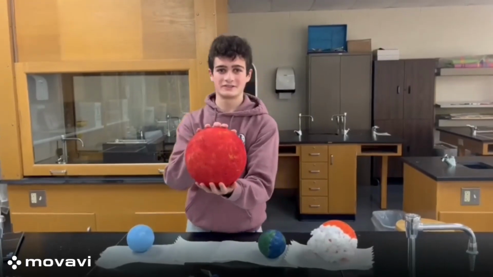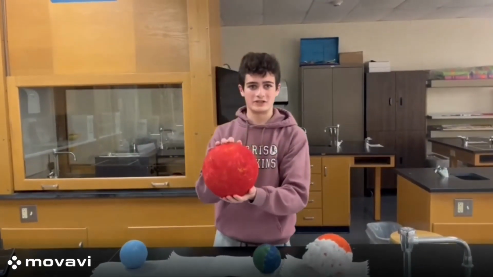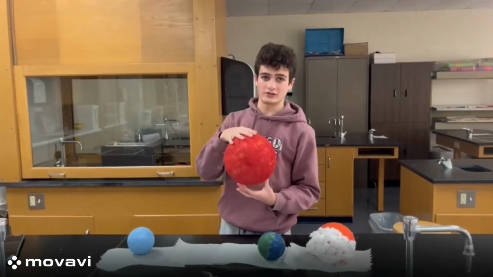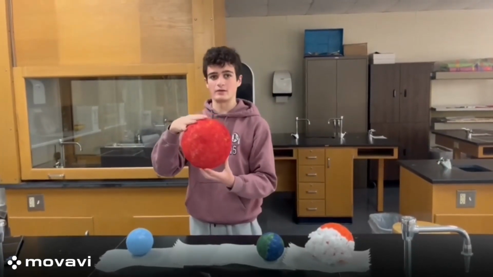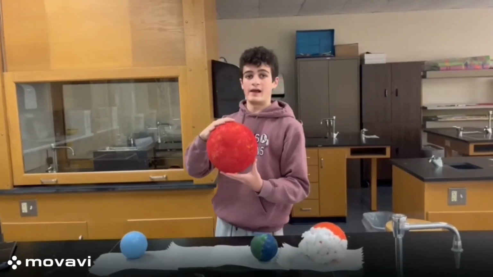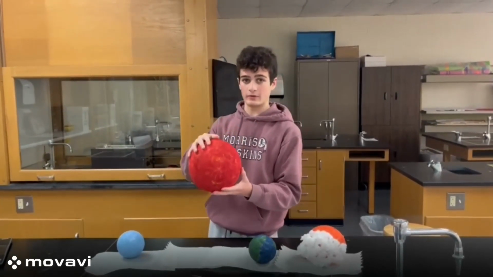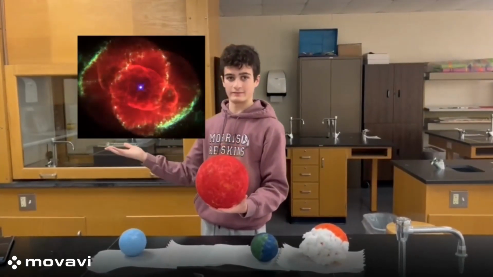This is the third major stage of the sun. This is called a red giant. A red giant happens when the sun uses most of its hydrogen. It will slowly expand due to the lack of fuel. As the sun slowly collapses into itself, it will create a planetary nebula like this.